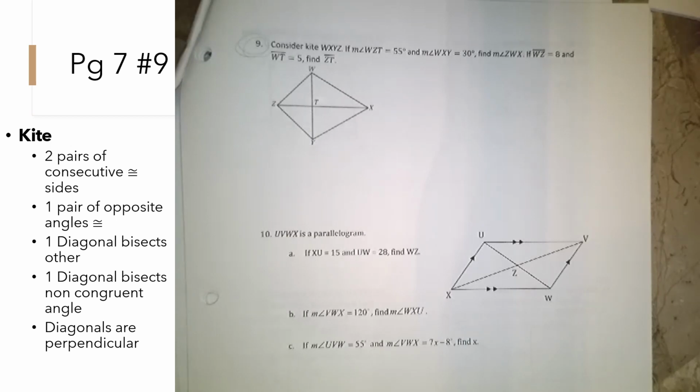Okay, so now we're looking at page 7, number 9. It says, consider the kite WXYZ.